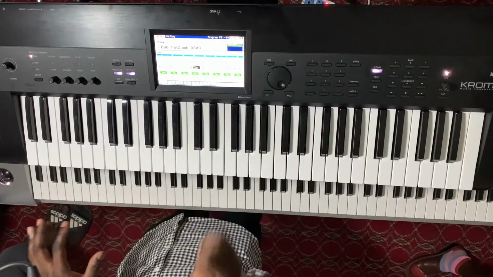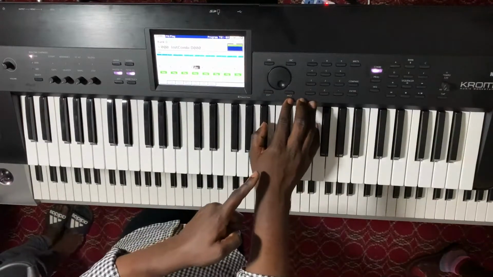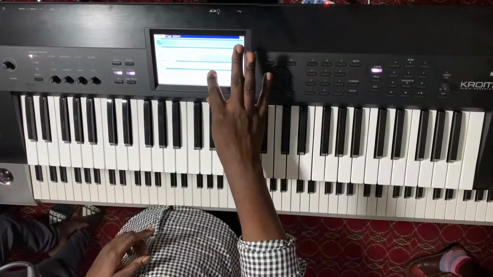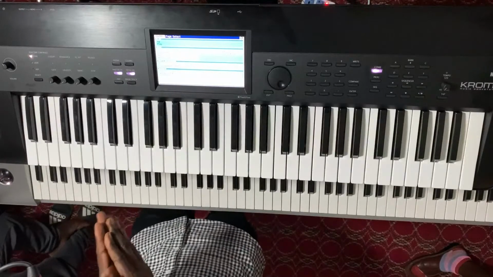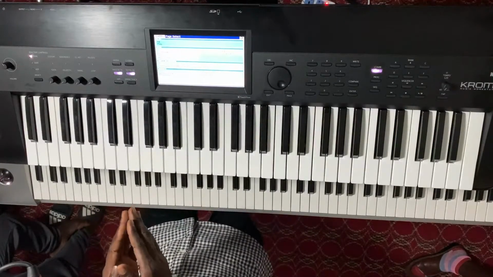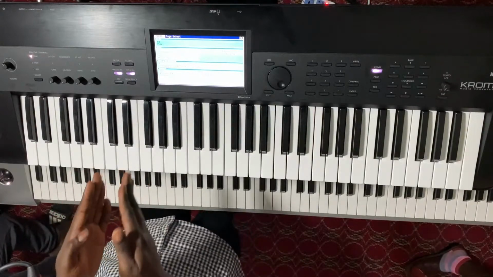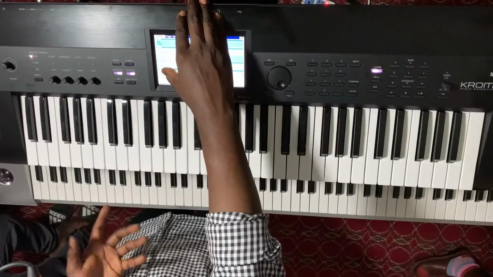A little bit of reverb, not too much. Okay, so you go back to the page button, page 9 or page 8. Page 8 is the insert effect that I talked about. That insert effect, you can assign it to particular sounds or group of sounds. Okay, so that's page 8, right?